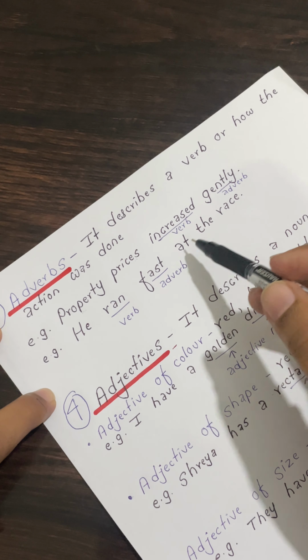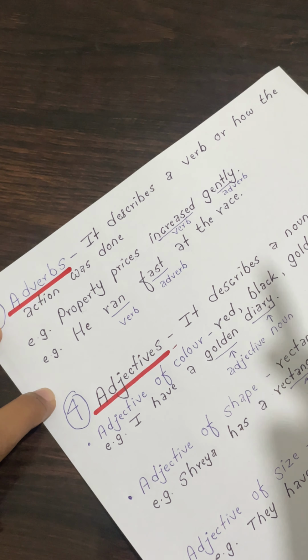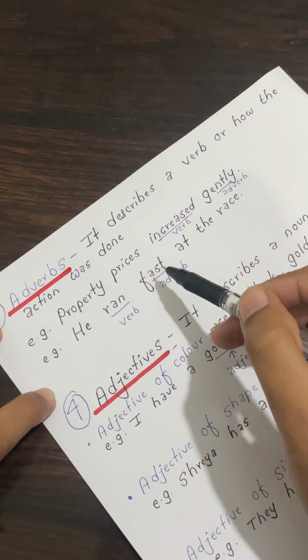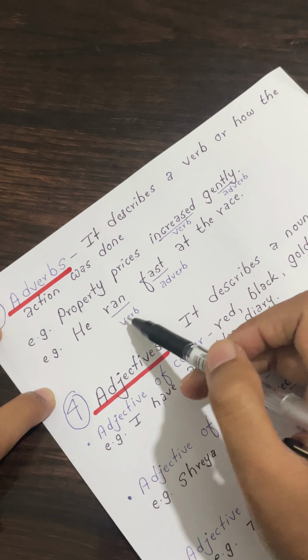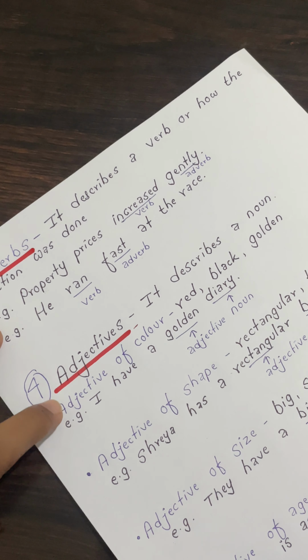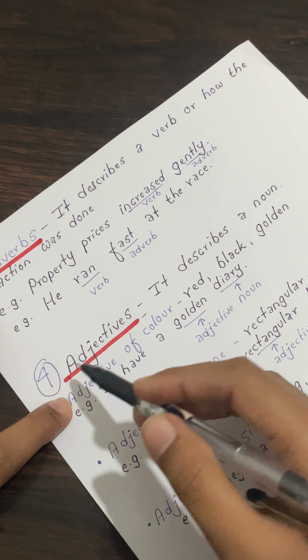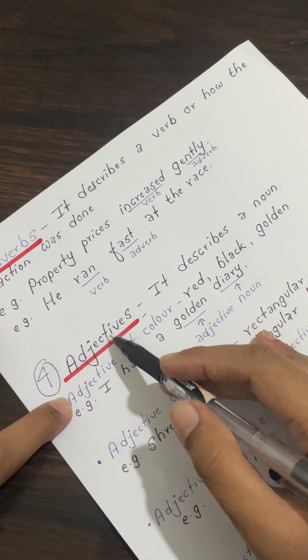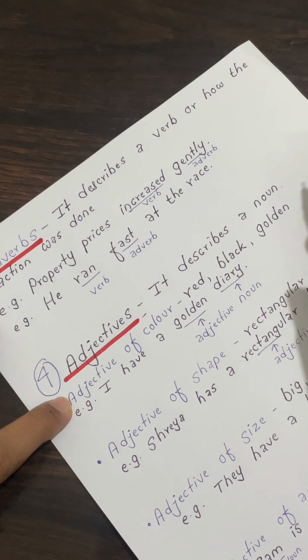He ran fast at the race. How did he run? He ran fast. Fast is an adverb, ran is a verb. The next we have is adjectives. Adjectives always describe a noun.